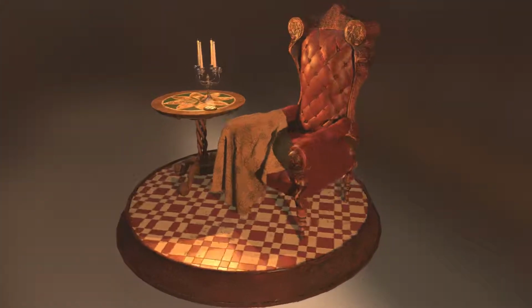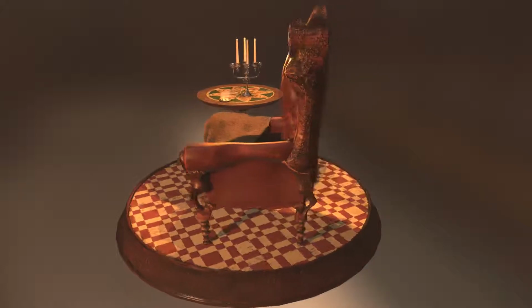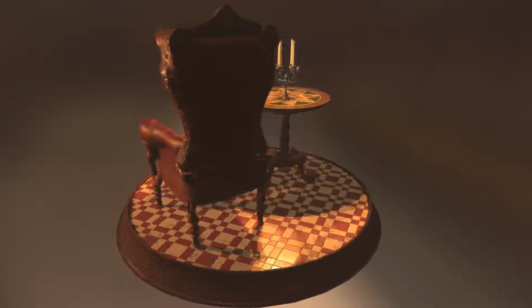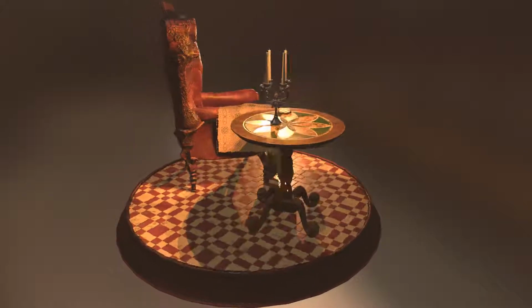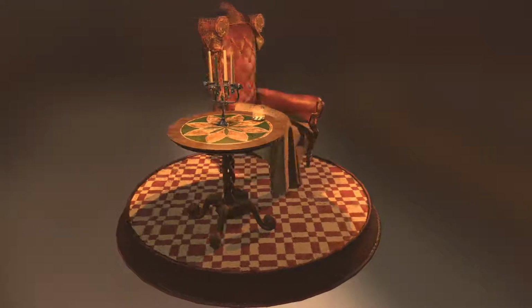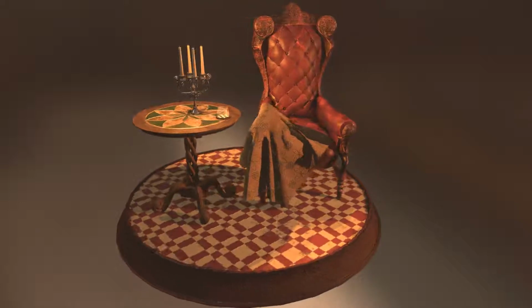In the end, this project helped me develop my skills as an artist, fine-tuning my understanding of a production workflow, and giving me the skills needed to take on any part of creating an asset. That concludes my breakdown of the workflow behind these assets.